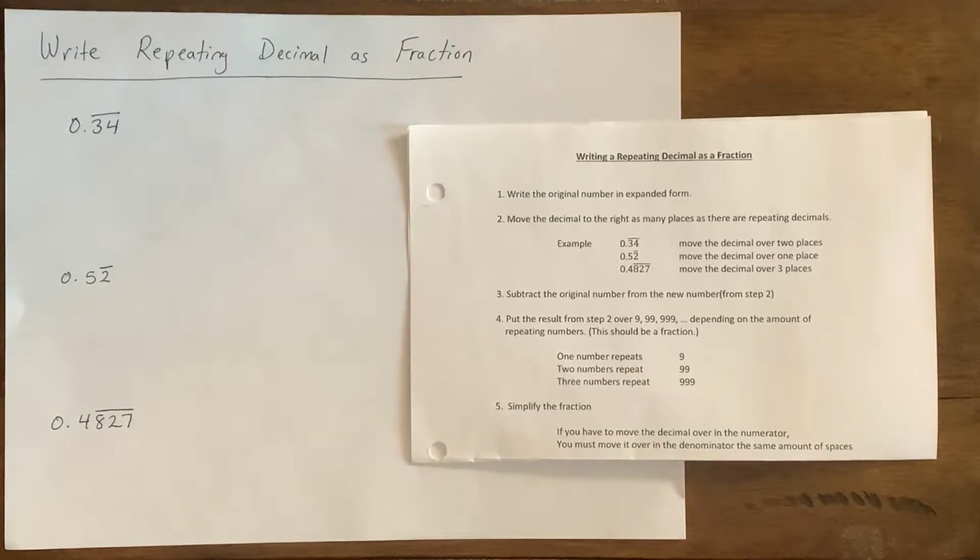This comes into play when we have a decimal in our numerator. If we have to move the decimal over in our numerator, we just move it over the same number of times in our denominator. Okay, so let's work through these 3.